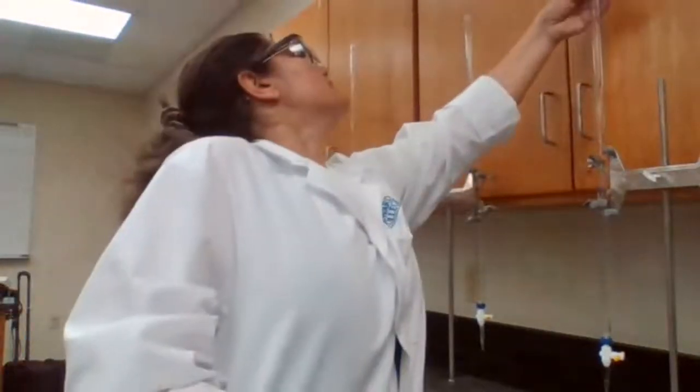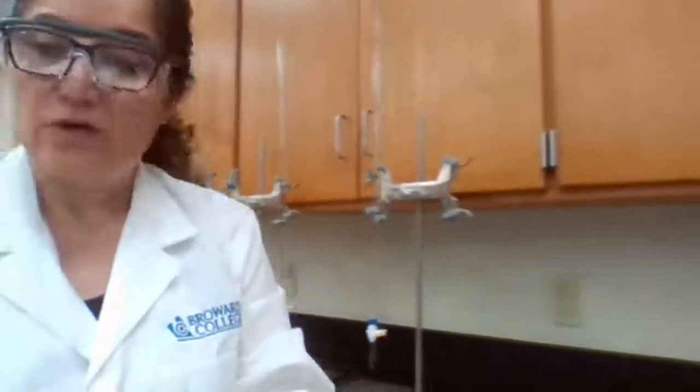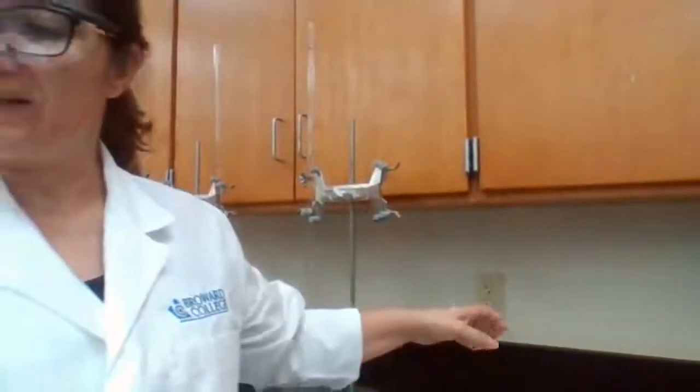For the third one, it's 1.55 from the top. That's station 5, 1.55. I'm going to write milliliter because your data sheet asks for milliliter, so I'm going to write that. So next one, number 6, is the beaker.